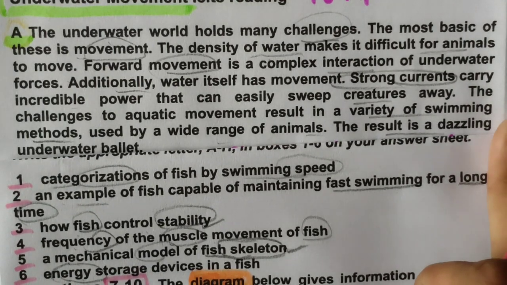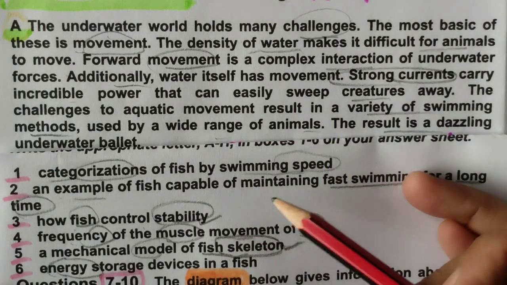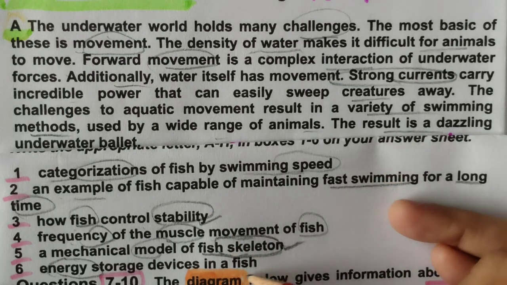I am showing you the full paragraph and options also. Match it please.